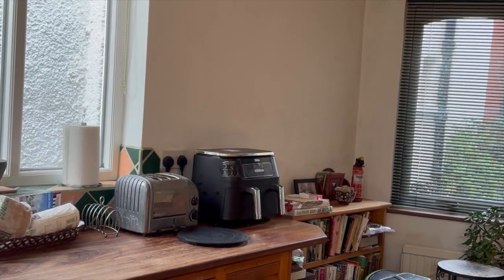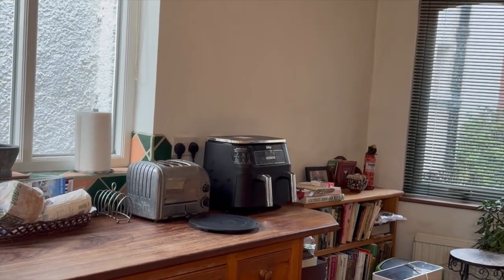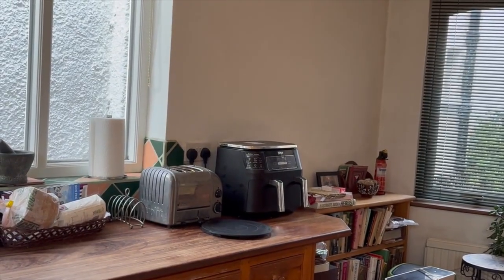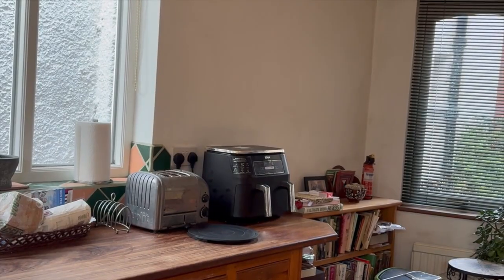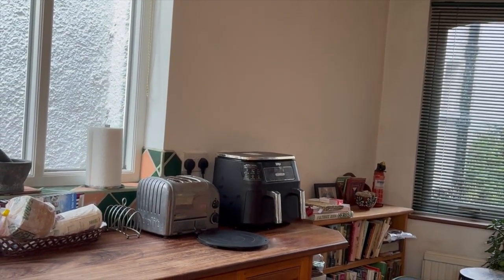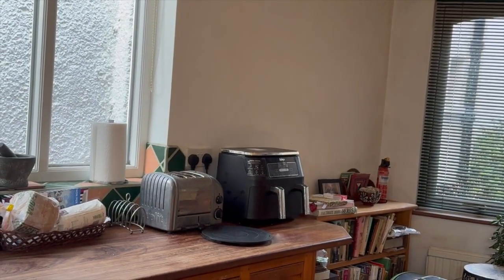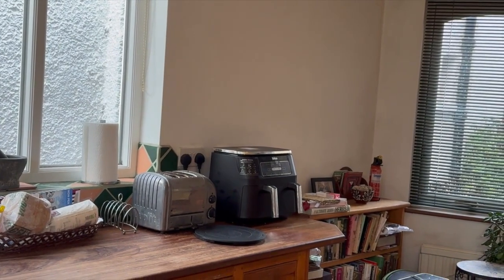In a temperate climate like we have in the UK and London, ventilation isn't sufficient unless you're either heating or, more importantly, dehumidifying.